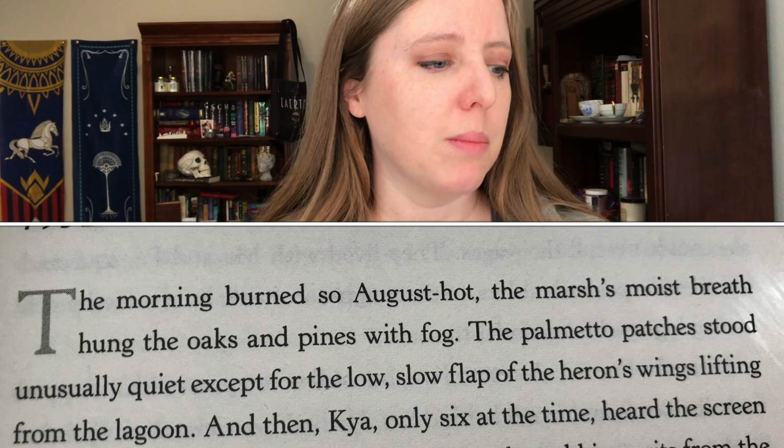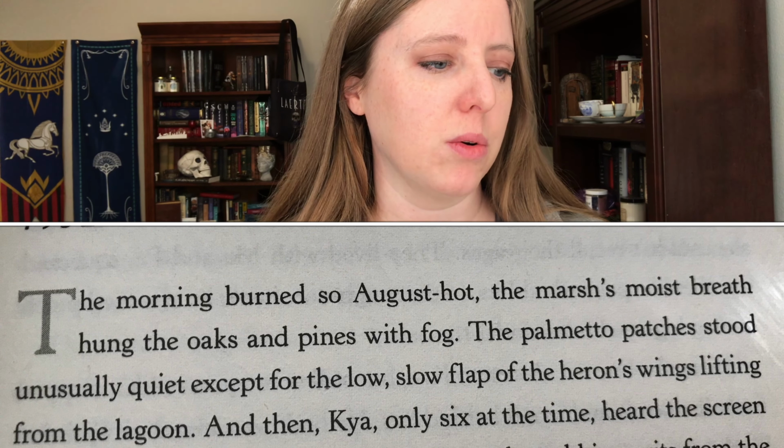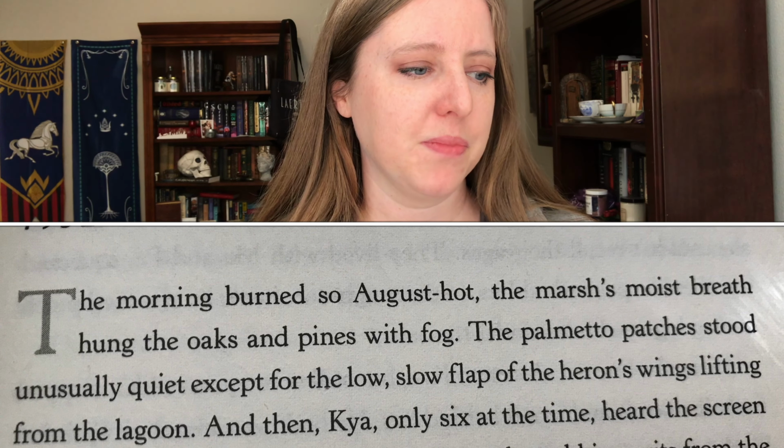The morning burned so August hot, the marsh's moist breath hung the oaks and pines with fog.